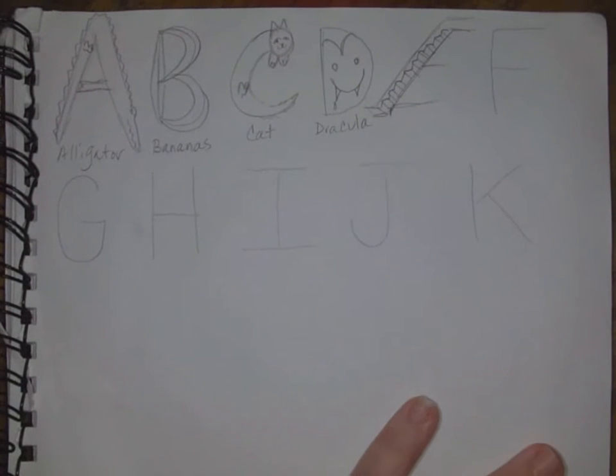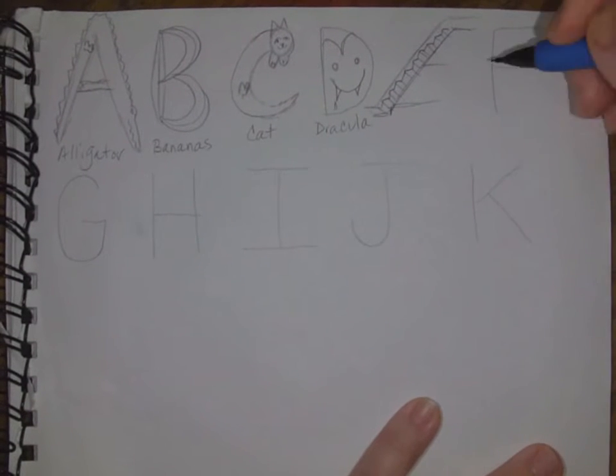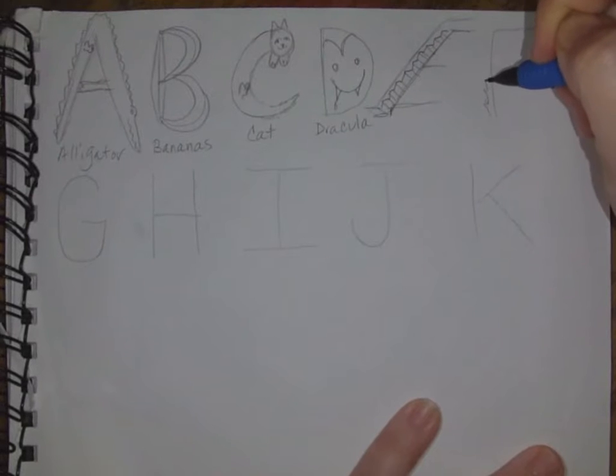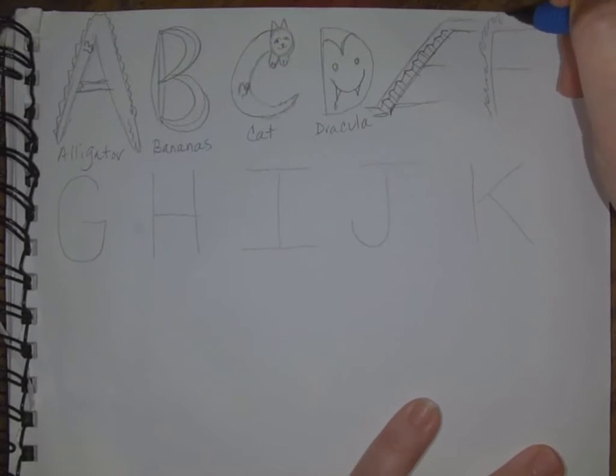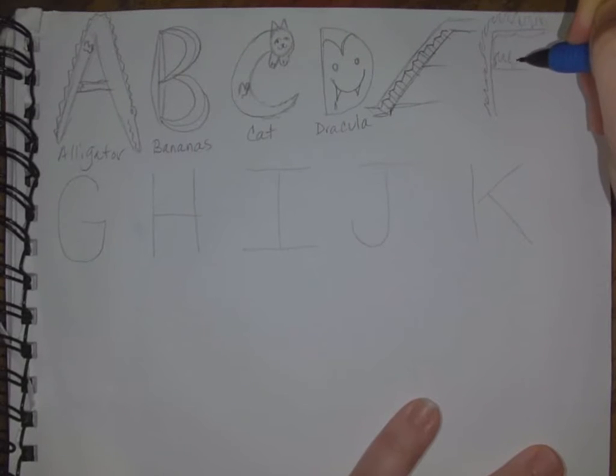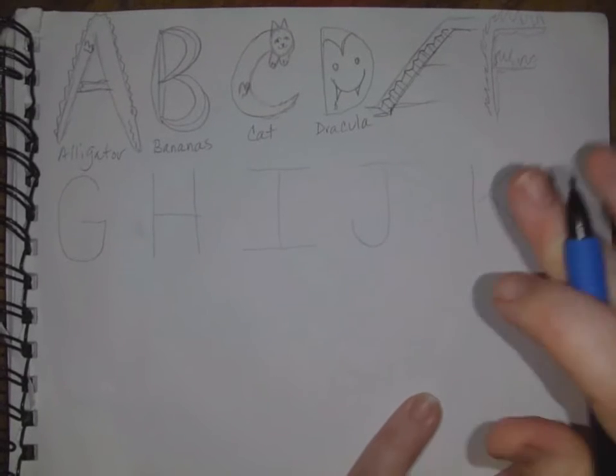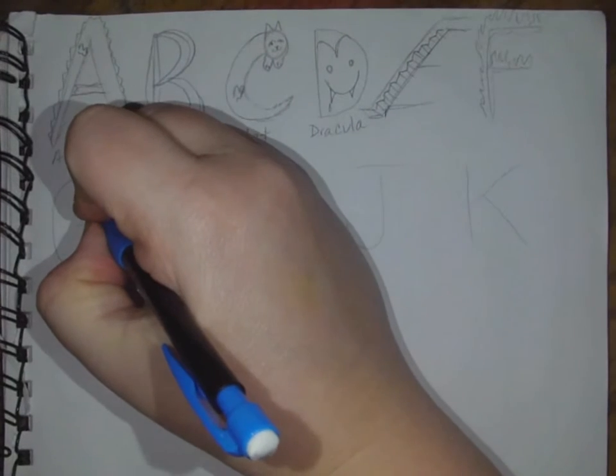All right, for F, I'm going to do fire. So I'm just going to make kind of fire shapes. It's going to look better when I add the color. That's what's really going to make this look like fire. So I'm not going to really worry too much about the shape. Okay, so that's F. For G, I'm going to do giraffe.